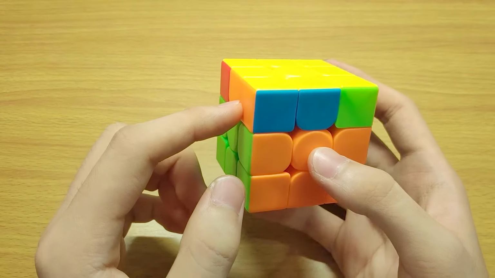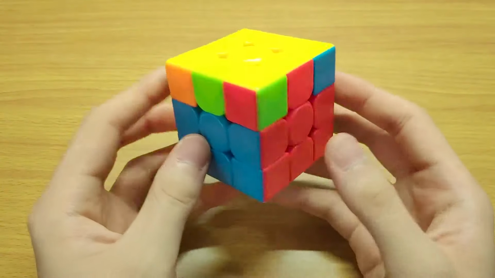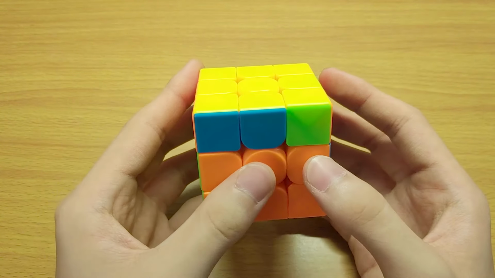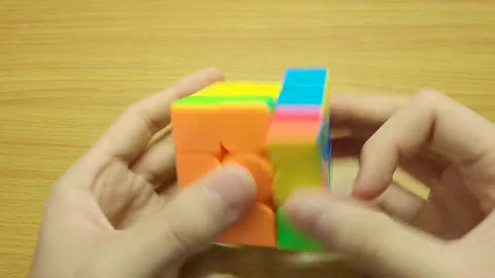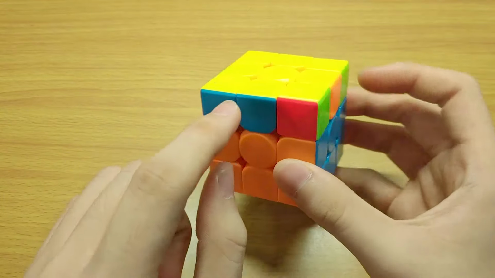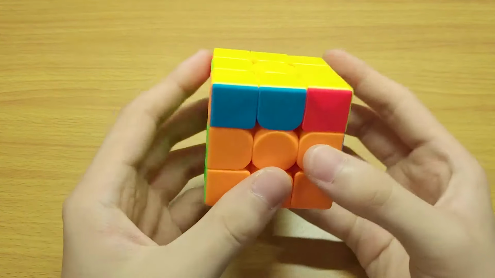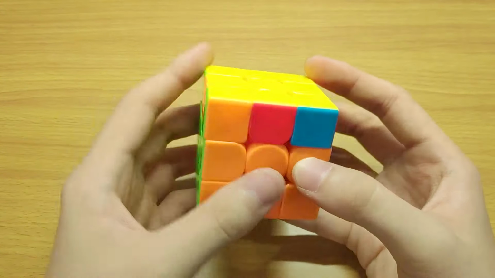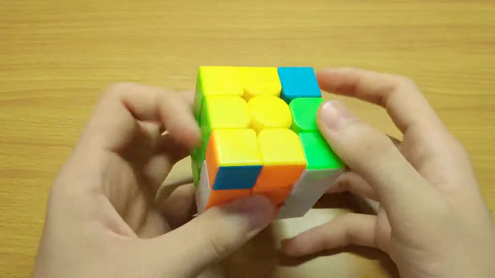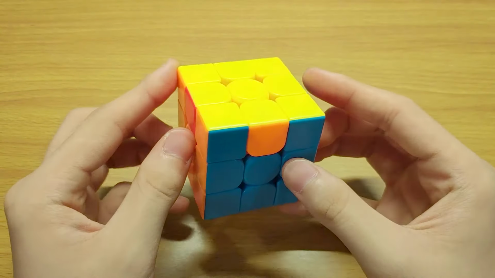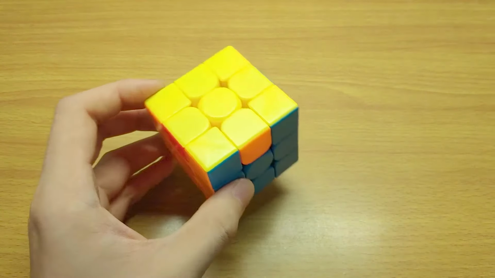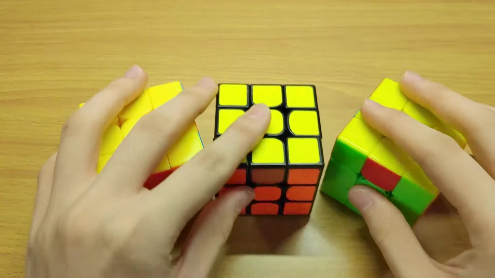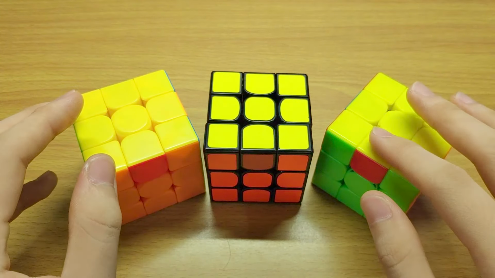For another case like this, where we do not have any solved corners, try to execute the same T-perm once, then find your solved corners, headlights, put it to the left, and execute the T-perm again. And now we have solved these corners. So with this, we can move on to the final stage.